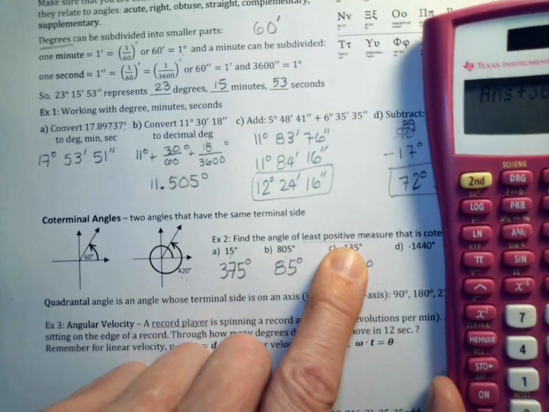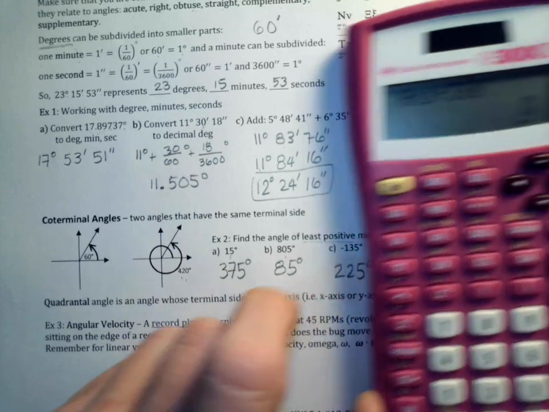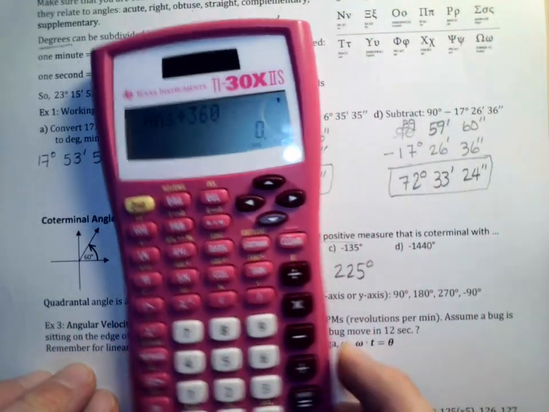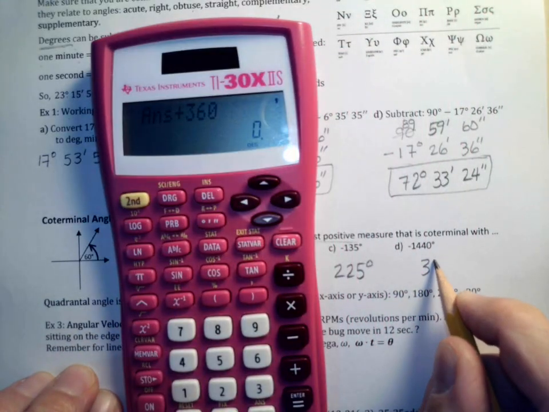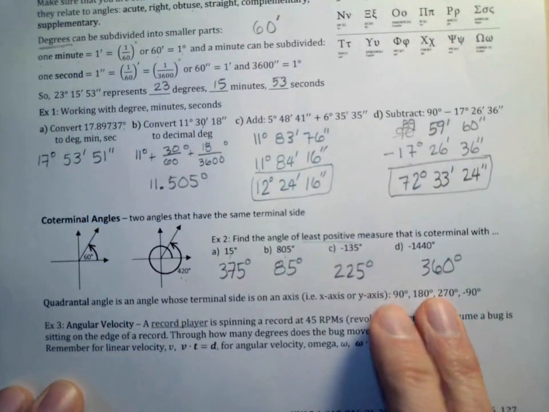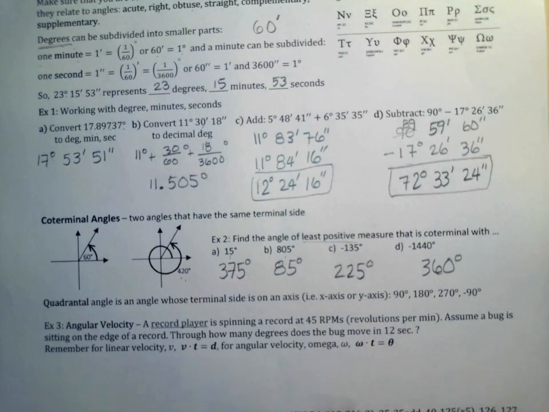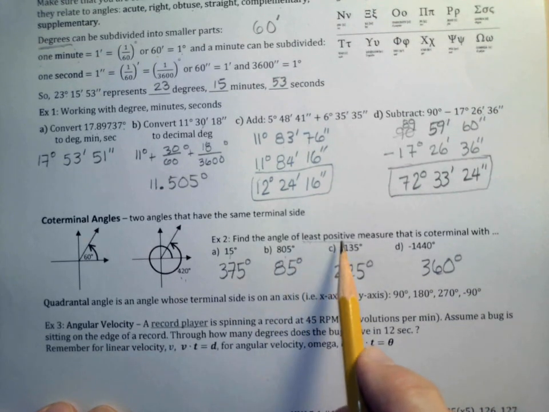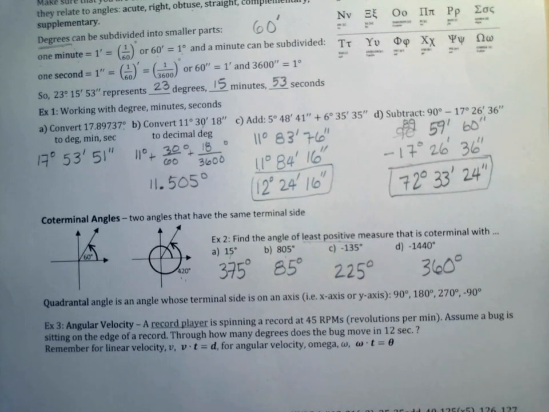So technically it says the least positive. 0 is neither positive nor negative. So we would still want to add 360 degrees to that. So 360. Yeah, 0 is a coterminal angle with it, but it asks for the least or smallest positive. 0 is neither positive nor negative.